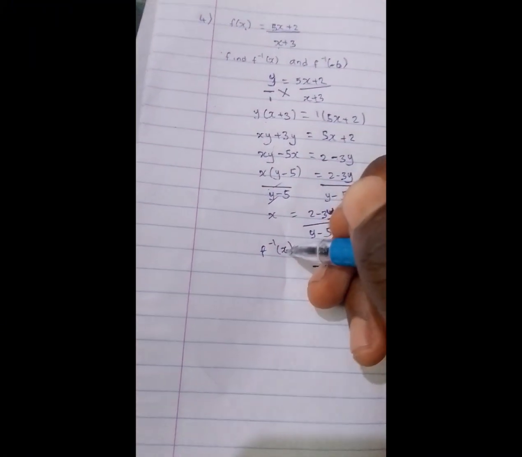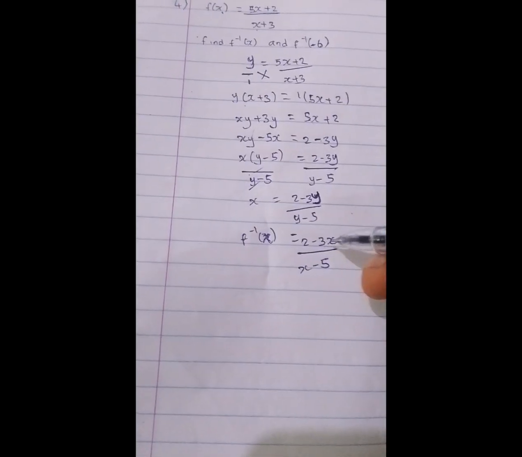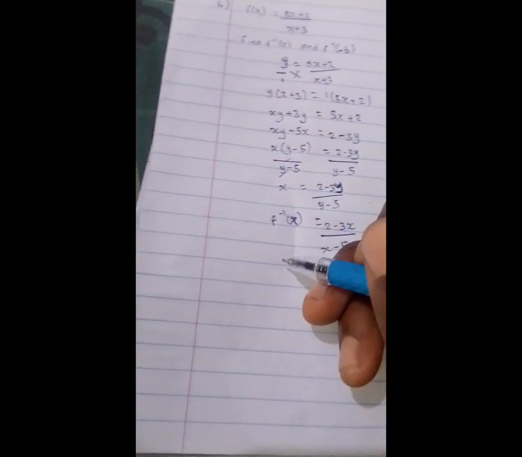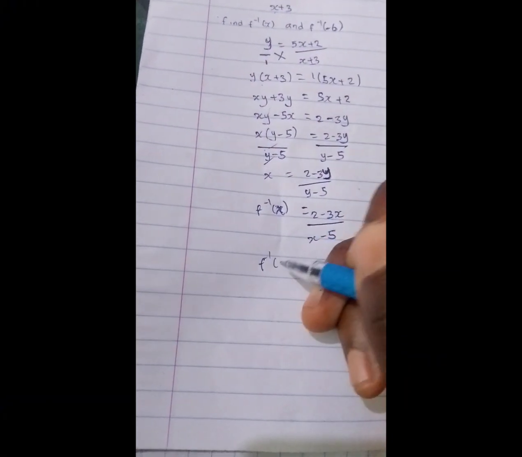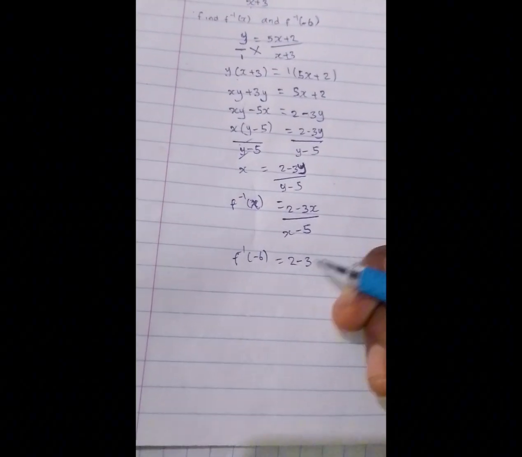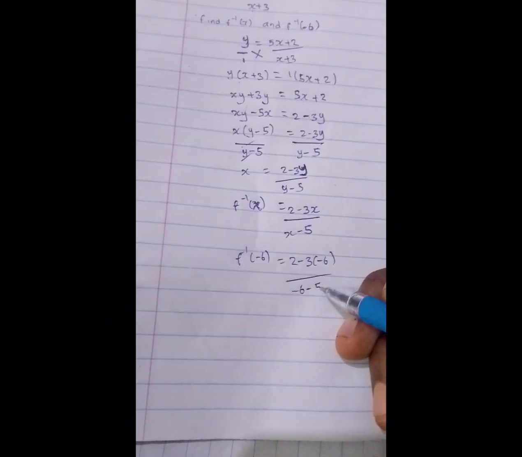So since I've gotten my f inverse of x, when my input is x, my f inverse will be (3 minus 2 minus 3x) all over (x minus 5). So when my input is now minus 6, my output will simply be... I will replace this x with minus 6. So times 3 minus 6 all over minus 6 minus 5.